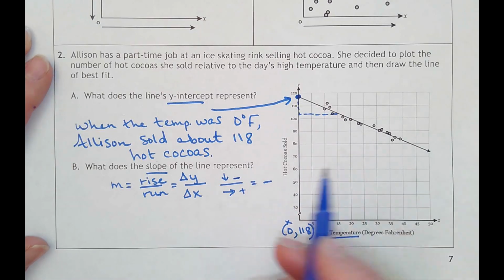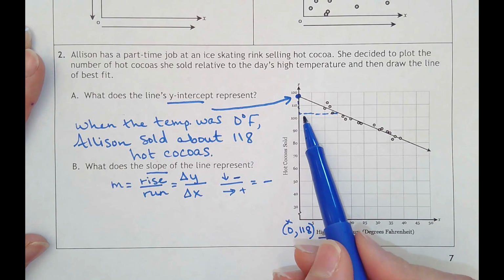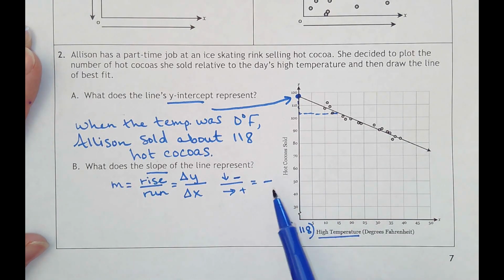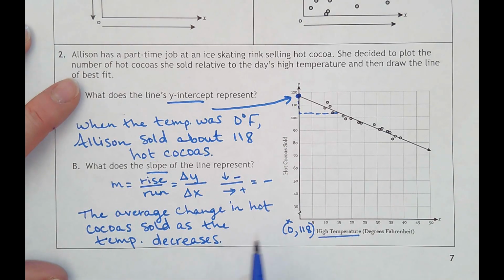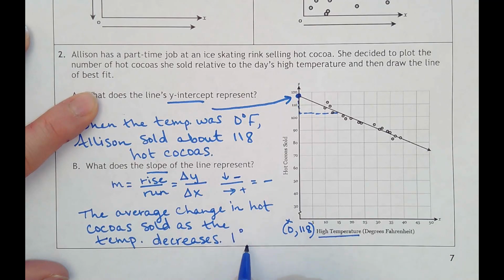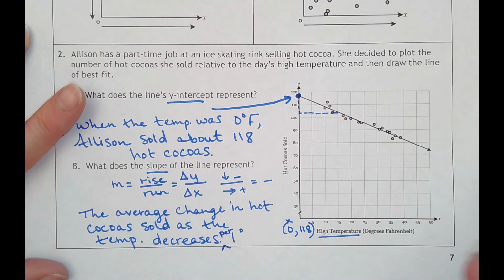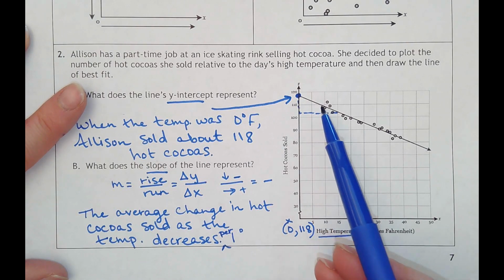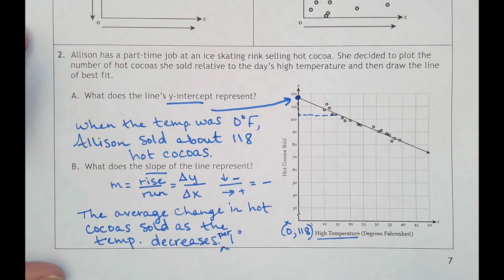But what's changing is, she sold less hot cocoas as the temperature changes. So I would say something like this. The average change in hot cocoas sold as the temperature decreases. It could even be 1 degree, or per 1 degree. That's the temp degrees, per 1 degree. So every time it drops a degree, how many did she sell? Again, these are going to be multiple choice, so you'll notice which one it is.